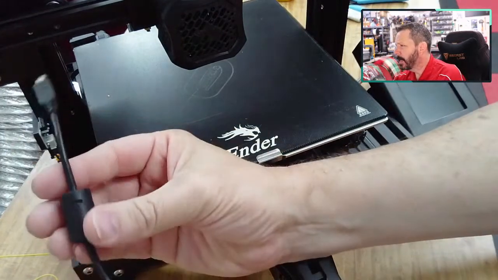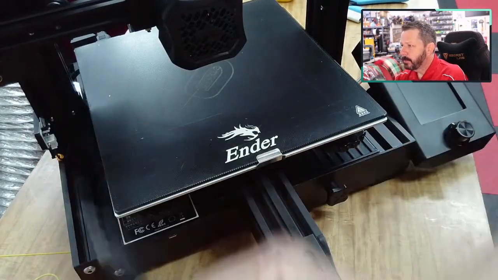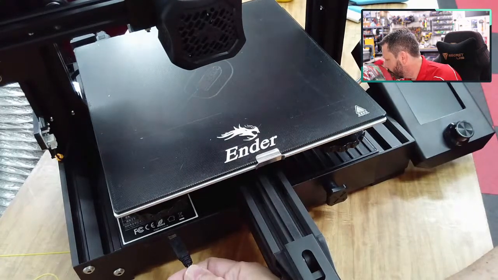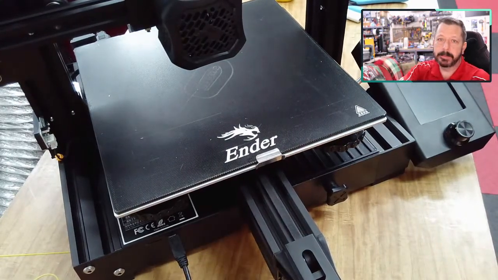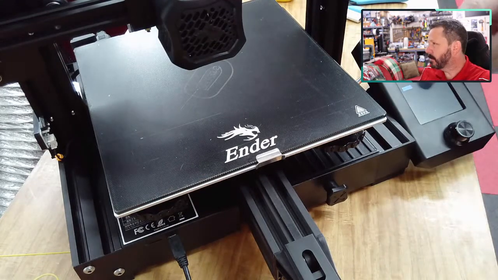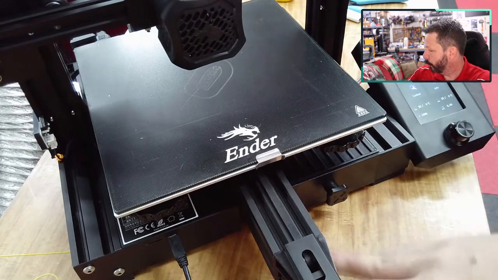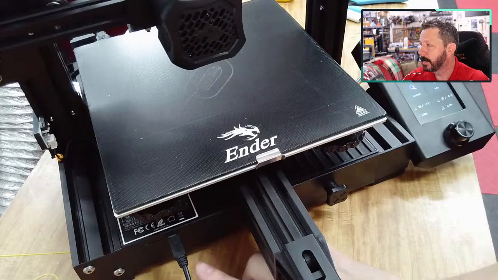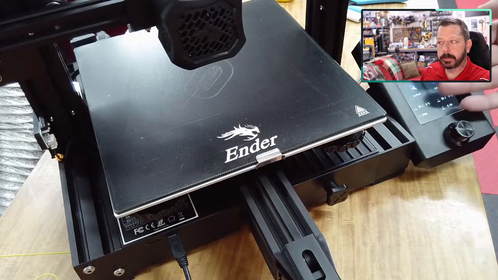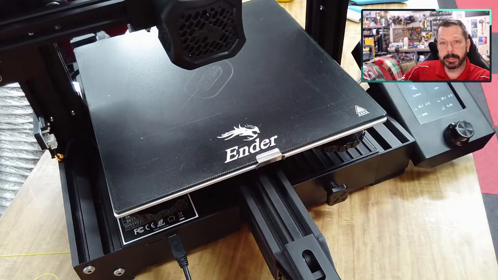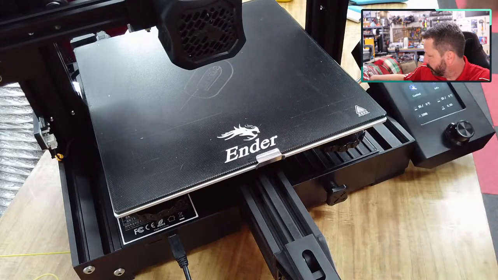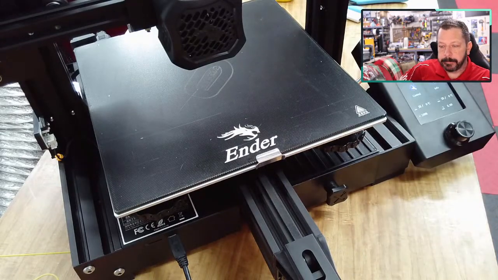We need a USB cable, and we are going to plug it into our printer. The other end of this USB cable is plugged into my computer. You'll actually see the screen come on, like the printer is getting some amount of power. The printer board is getting power through this USB, and it's turned on the printer screen. You can't really do much, but you can interact with the screen. That will happen pretty much no matter what USB cable you plug in.